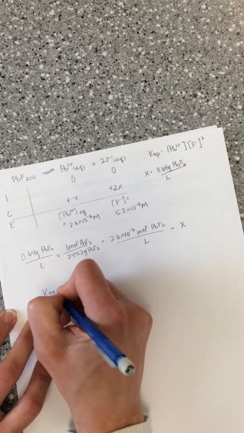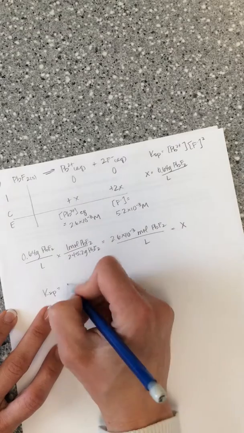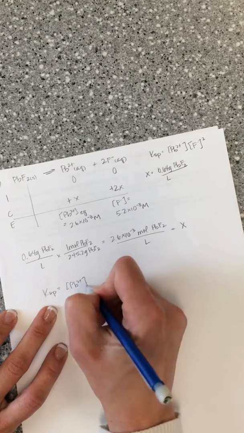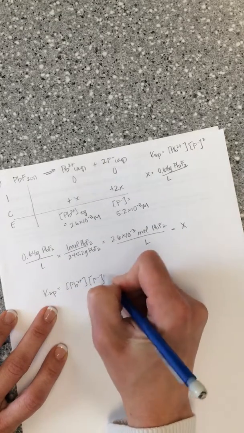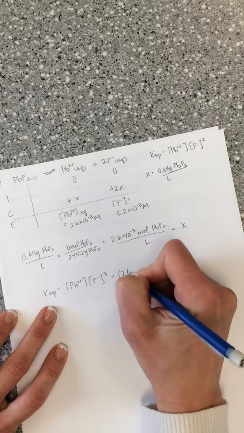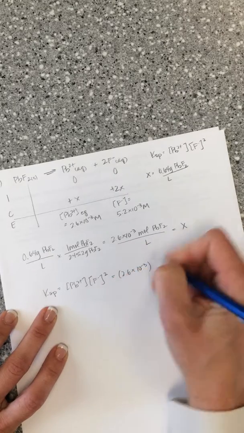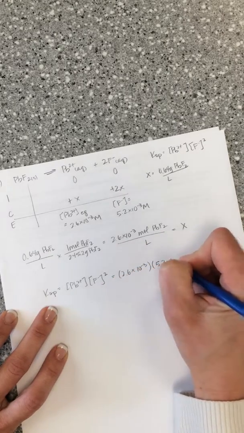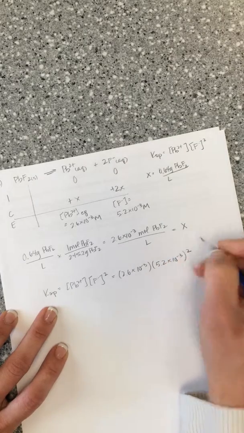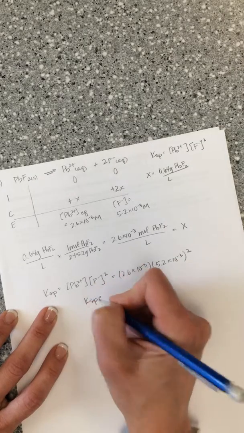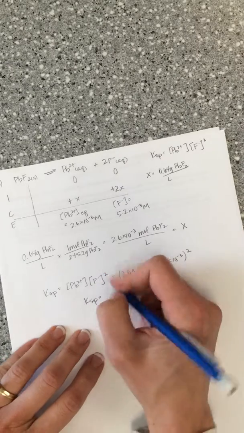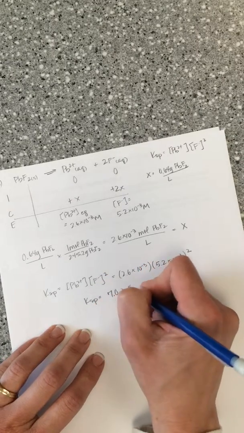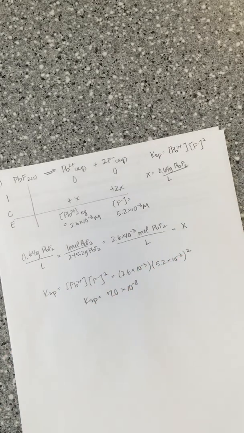So to figure out what our K is, we're going to take the concentration of lead times the concentration of fluoride squared. So 2.6 times 10 to the minus third, 5.2 times 10 to the minus third, that quantity squared. For this problem, KSP is equal to 7.0 times 10 to the minus 8th.